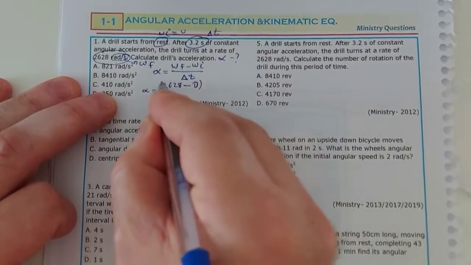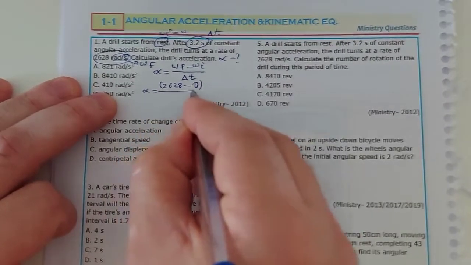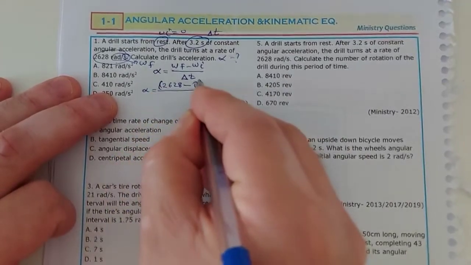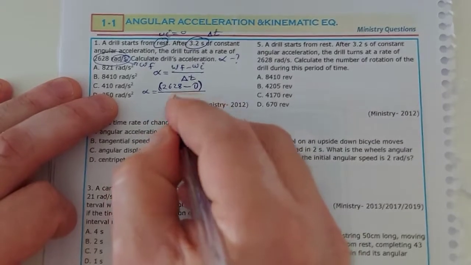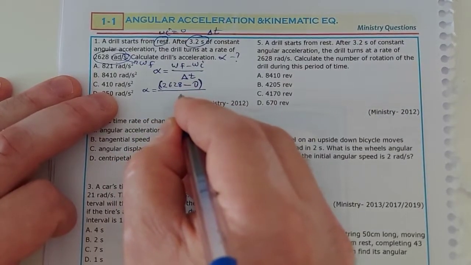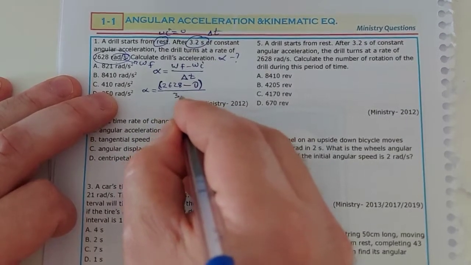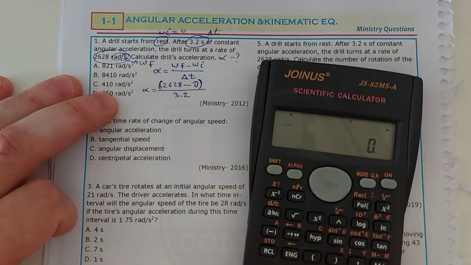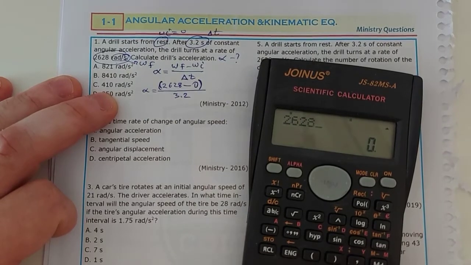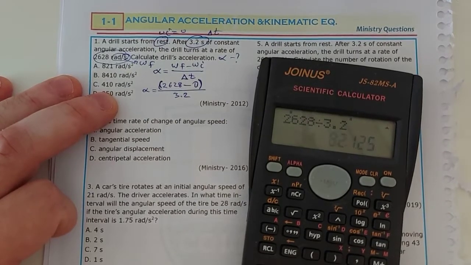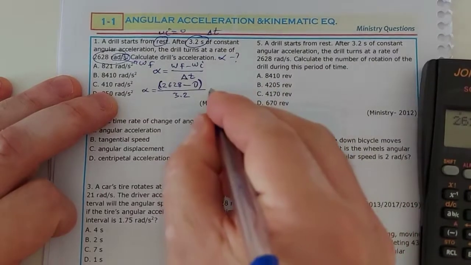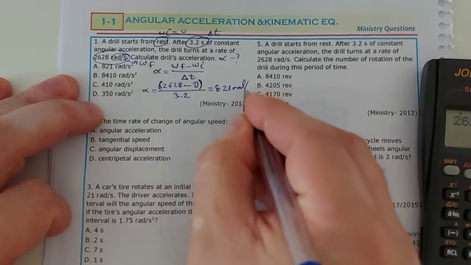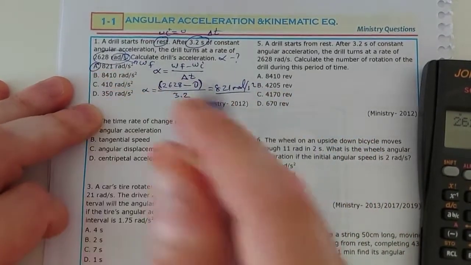Don't forget to put a bracket here, because if there is no bracket, your calculator can incorrectly calculate the alpha, divided by delta t, which is equal to 3.2 seconds. So now let's do it. 2,628 divided by 3.2 is equal to 871 radian per second squared is the answer, which is choice.